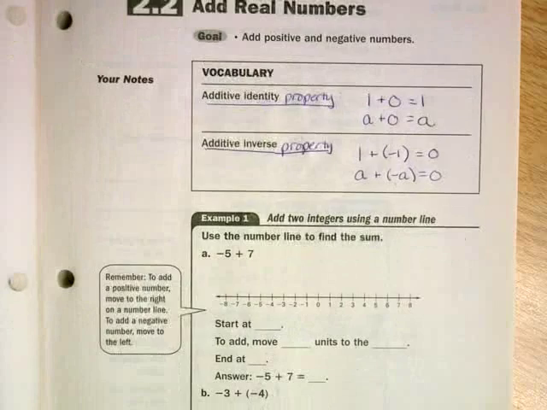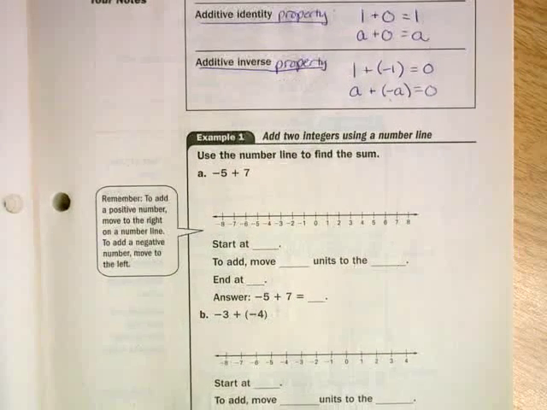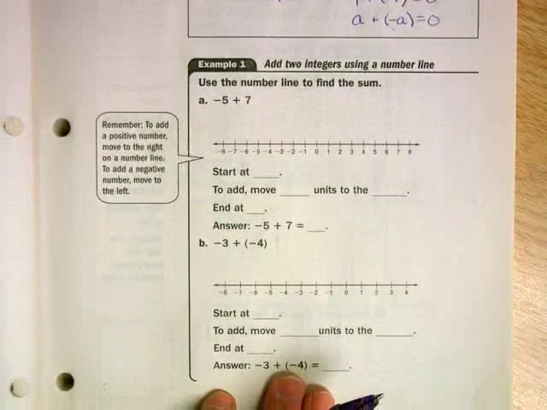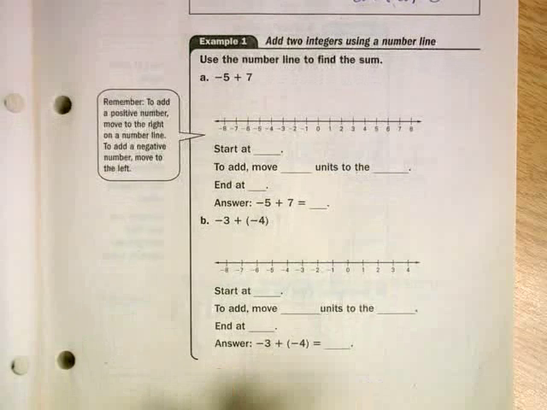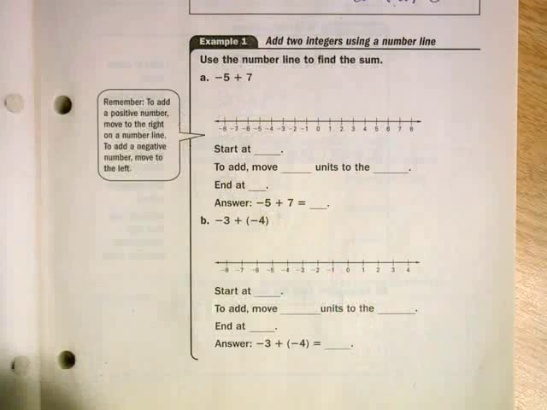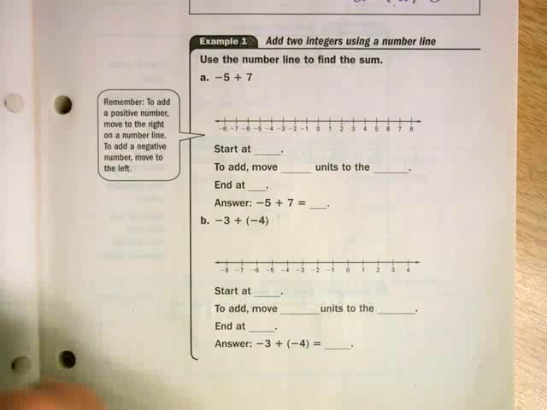All right, we're going to look at how to add positive and negative numbers together. So we're going to look at a few ways to do this, and the first way is to do it on a number line. If we've just got this problem to do, negative 5 plus 7. Let's just kind of review these rules because you've heard these before. We just need to make sure that we can get really fast at doing these and we can be really accurate when we do them.